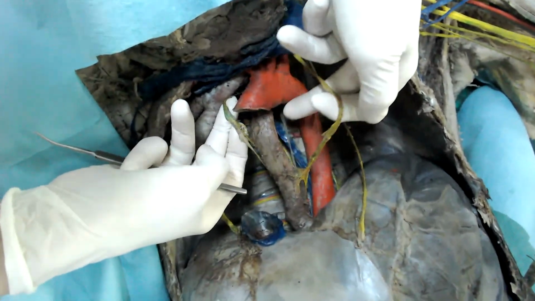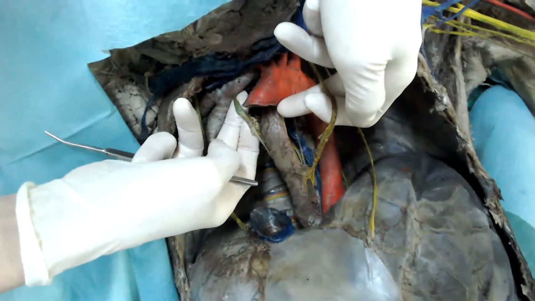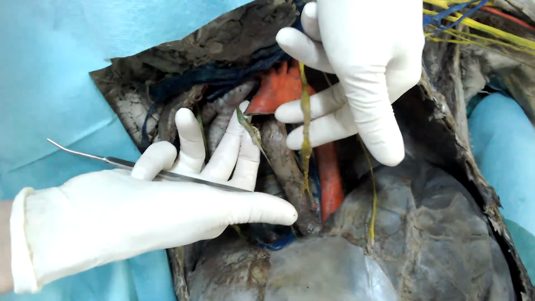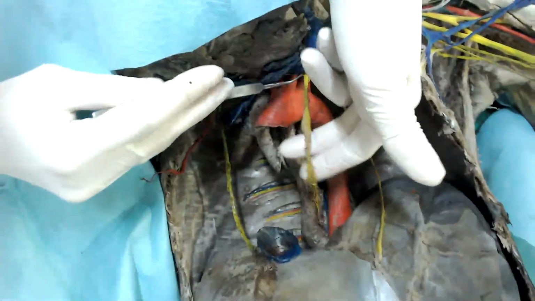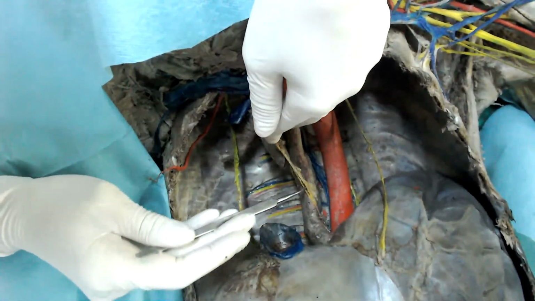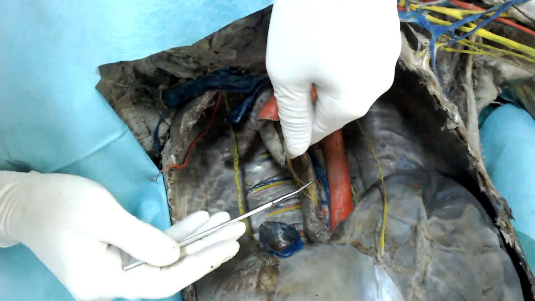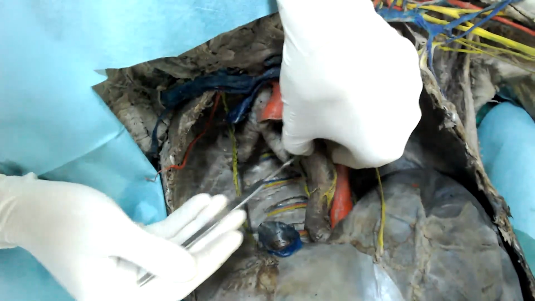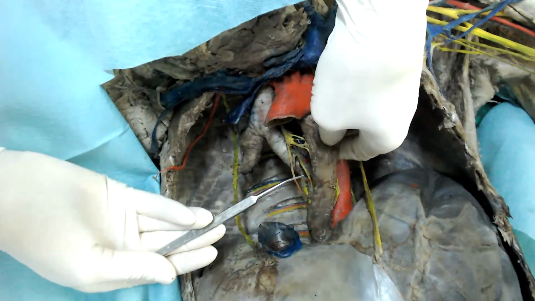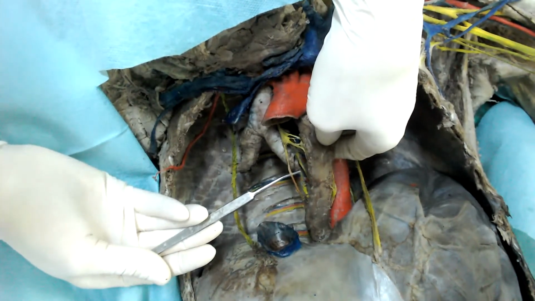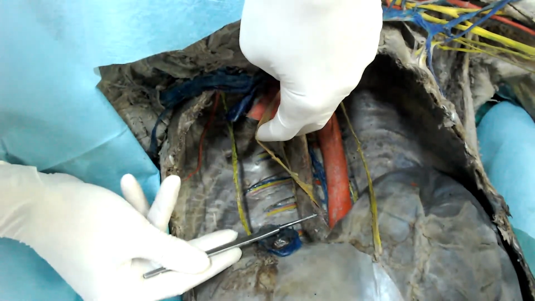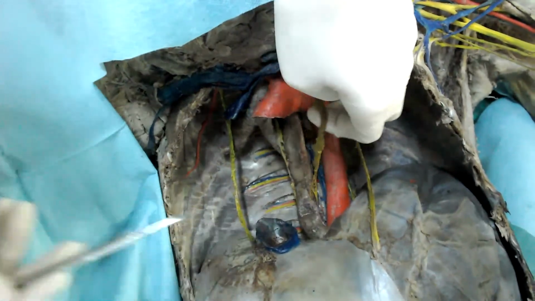Quite nicely seen, you can see how they branch out: these are the two vagus nerves, the right and the left vagus nerve. The left one will go all the way here. It is not that visible, but what you should know is that the right one goes posterior and forms what is called the posterior esophageal plexus, while the left one will go anterior to the esophagus, forming the anterior esophageal plexus.